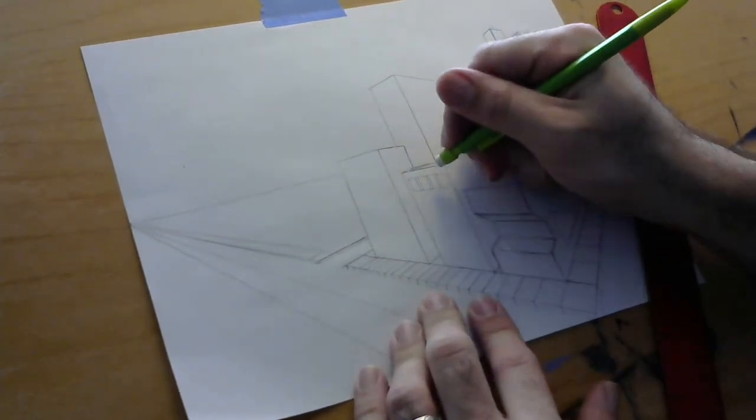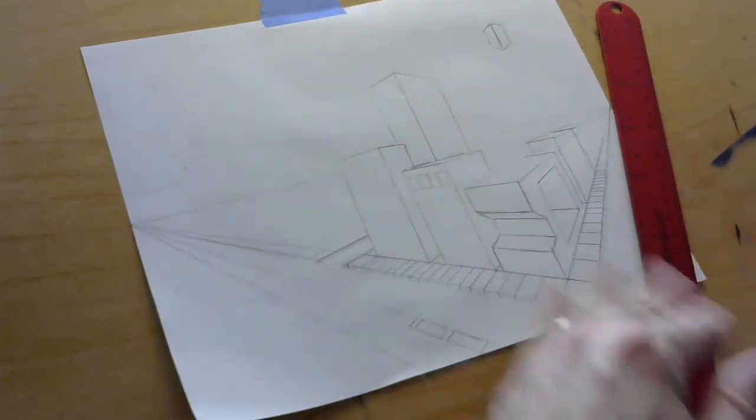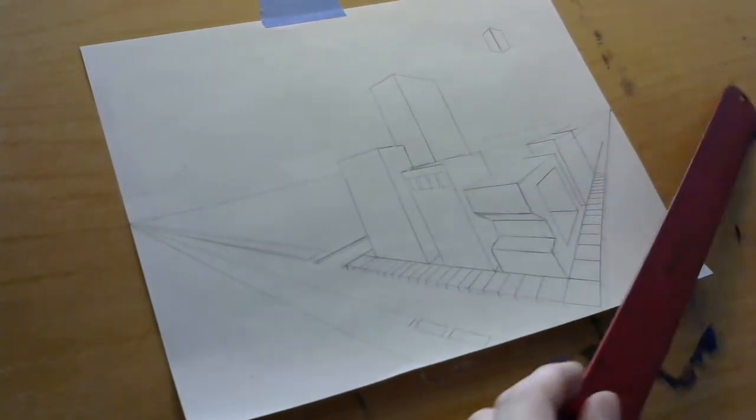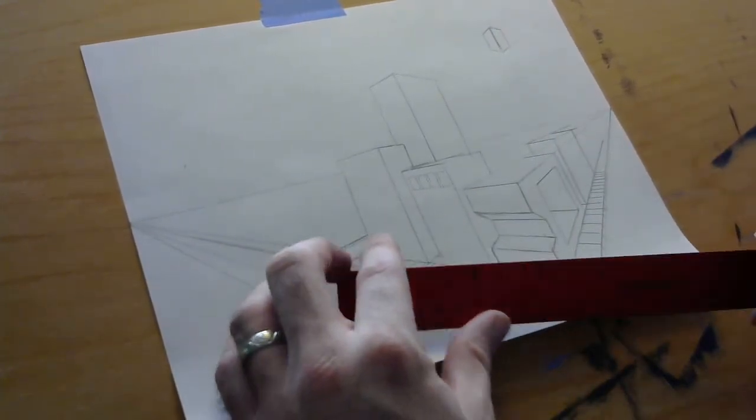Now, if I wanted to, I could come and erase away this little guideline that I made initially. So just like that, now I've got a row of windows. You would continue that process all the way down, if you wanted to make a bunch of windows all over it.